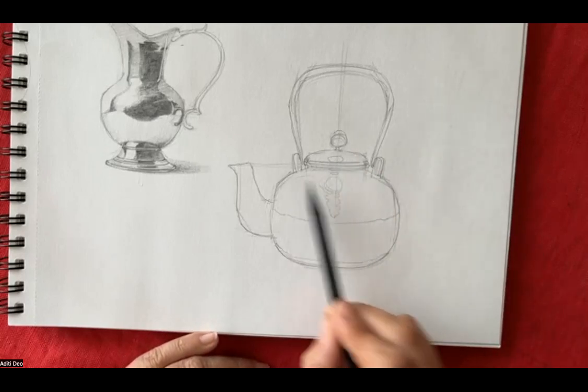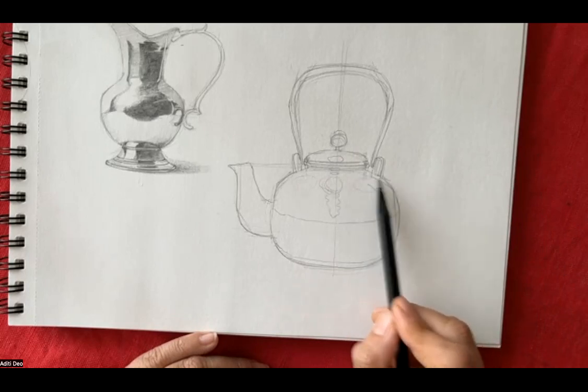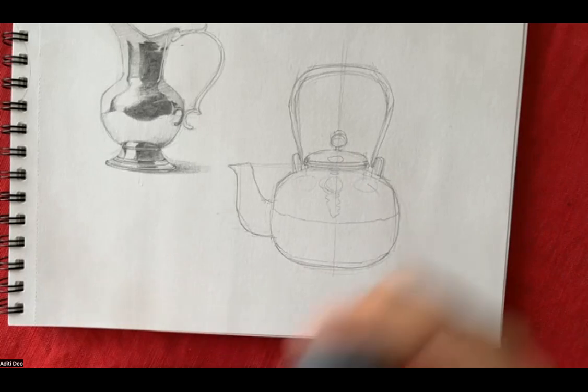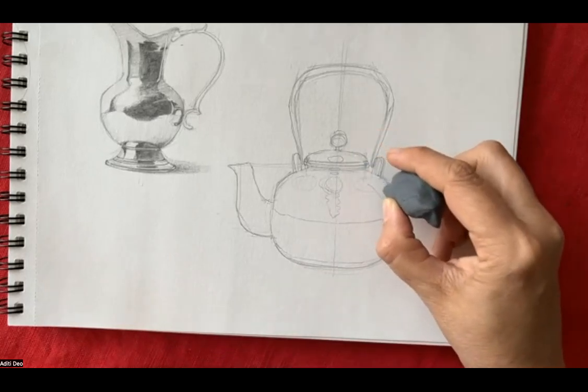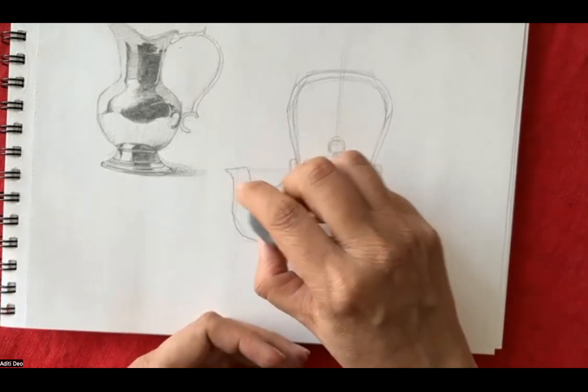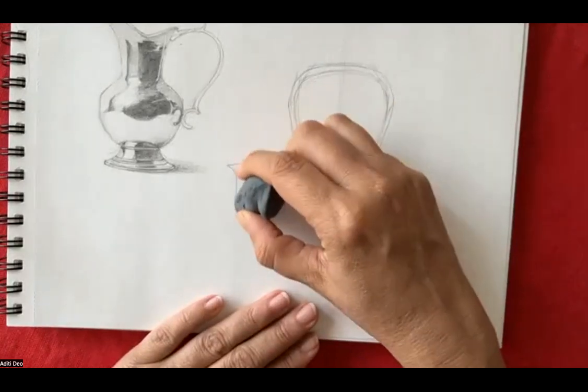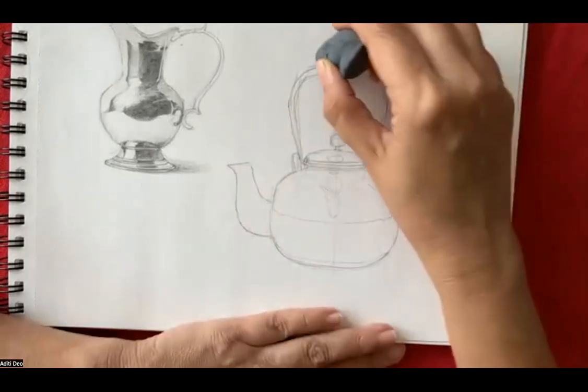Then you have two highlights here, and then you have some very detailed illustration, which we'll do later. If you've got any fine dark lines, you don't need to draw them right now because those will be painted at the very end.